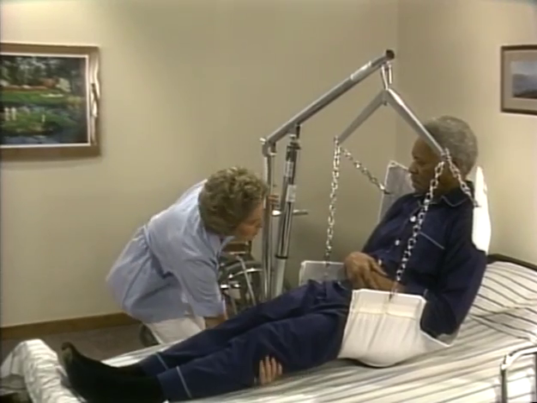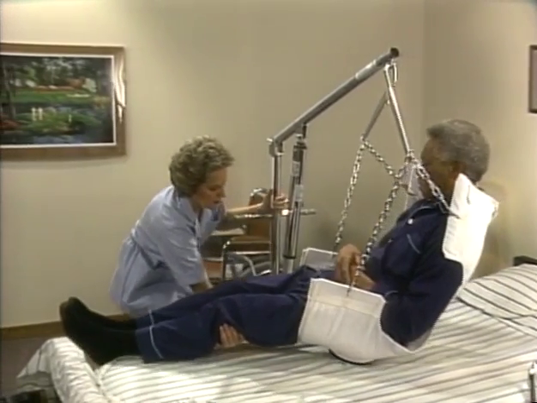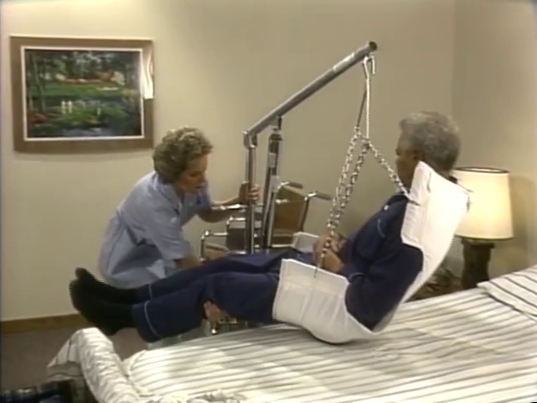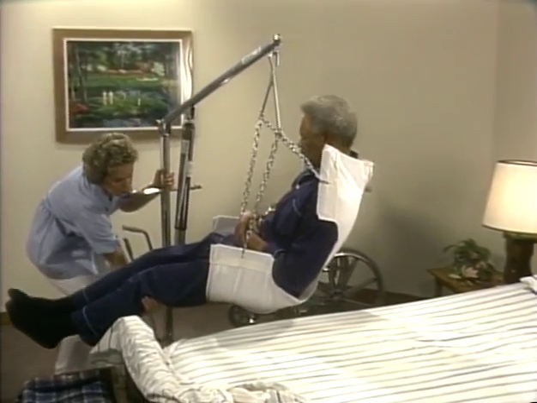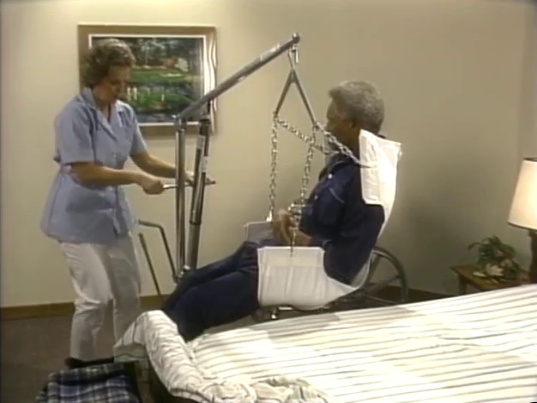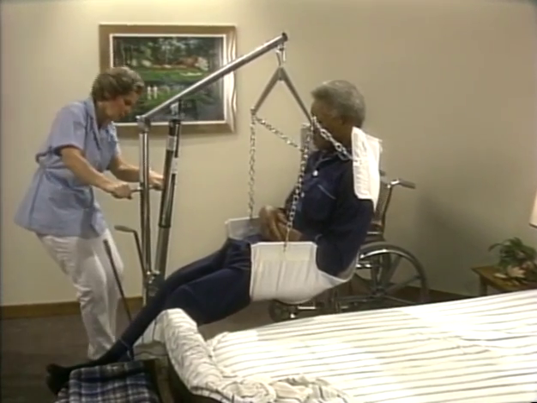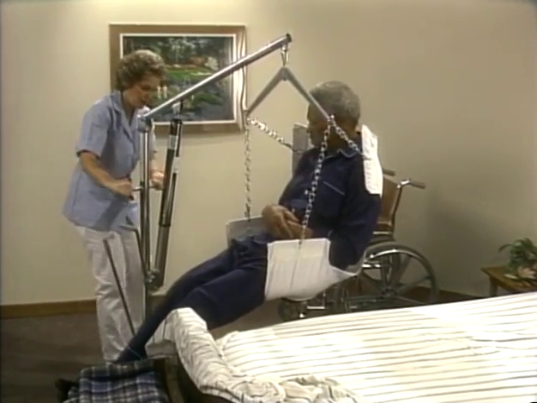When the patient just clears the bed, swing his feet off. Don't raise the patient higher than is needed. Grasp the steering handles and turn the lift toward the chair. Keep the patient centered between the legs of the lift.